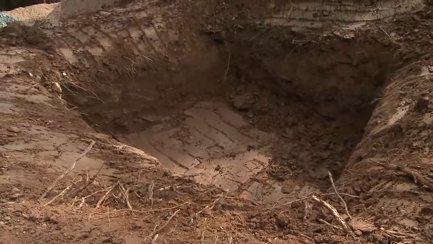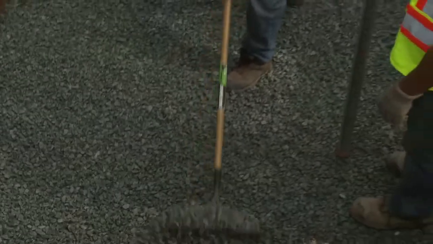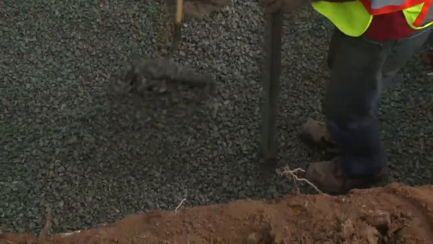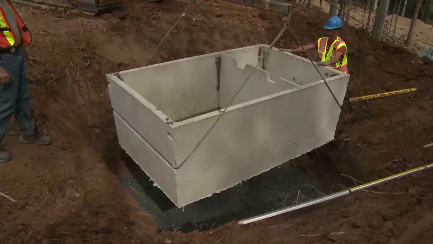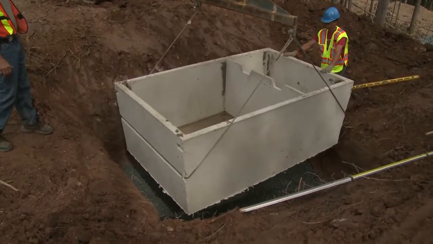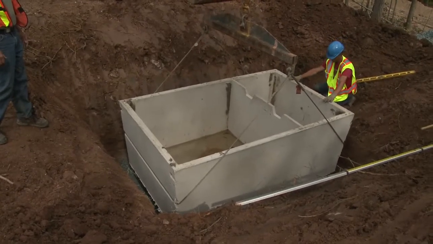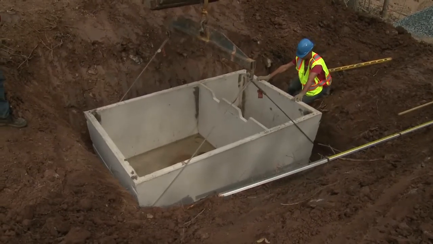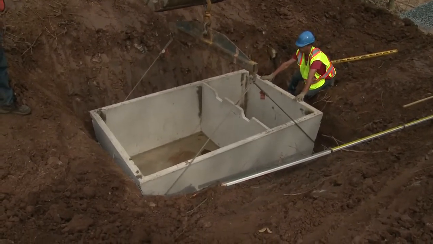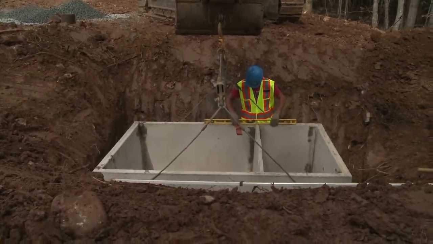The hole for the septic tank is dug to the required depth, and the bottom of the hole is raked level. The bottom half of the tank is positioned in the hole and checked for level.